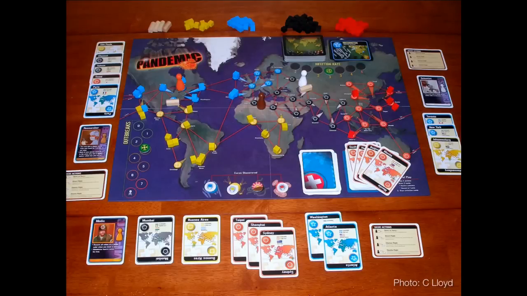And so the idea is you're moving your pawns around, and you're trying to contain disease that's breaking out across the planet. And you're trying to contain them so that you can buy enough time to research 4 cures. There's 4 diseases there: red, blue, yellow, and black. And you need to get those cures before the world erupts in disease, essentially.